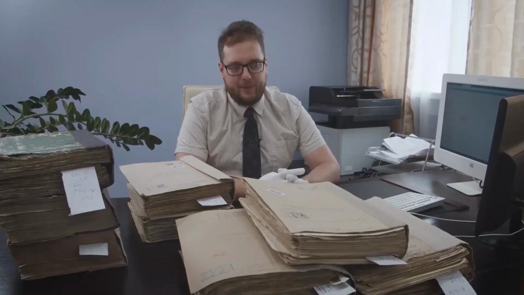Oftentimes what we hear is our relatives are saying that we were relatively rich before revolution, and what they were rich of is enumerated in respective documents. What they think is riches that were back then is not necessarily what we value today, which is itself an interesting element.